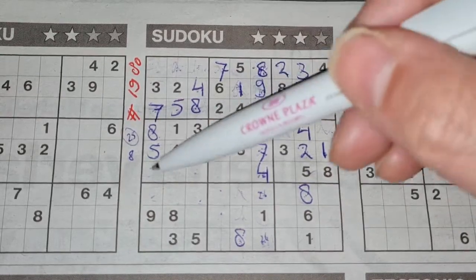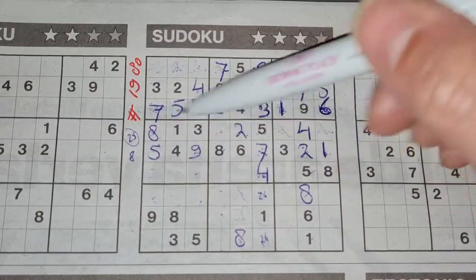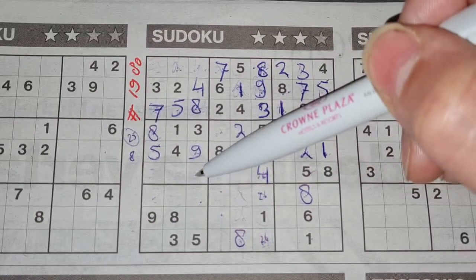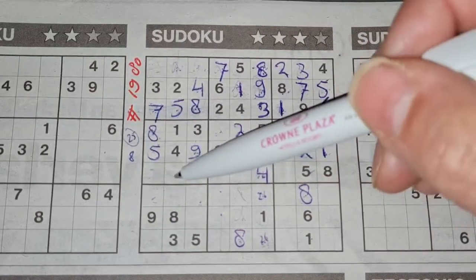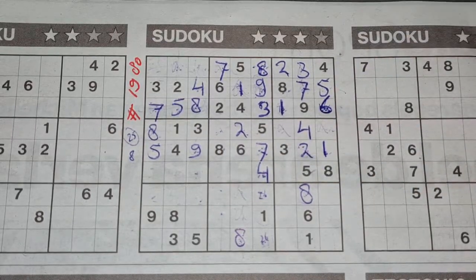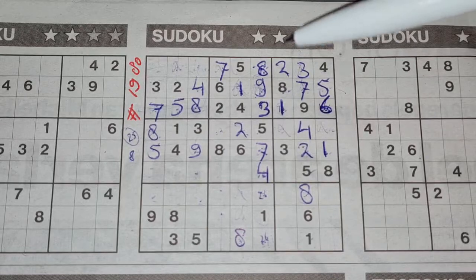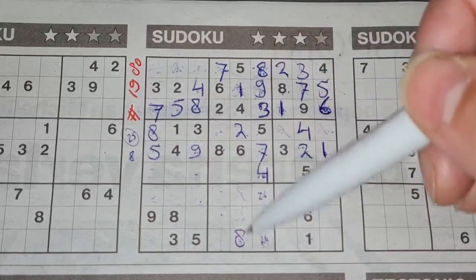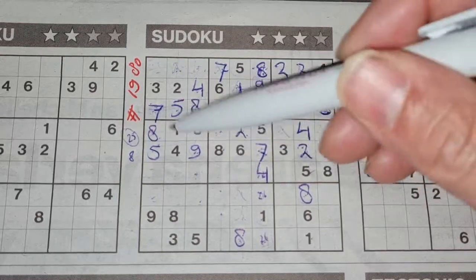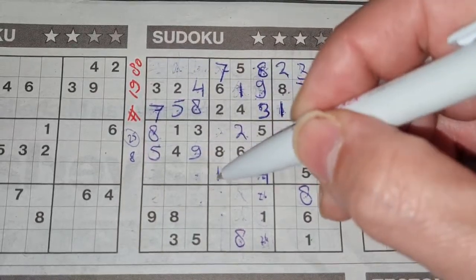Alright, these 3 missing numbers in this big square. The 2 is missing, the 6 is missing in this big square, and the 7 is missing. 1 in this column, 1 in the middle column, so the column next. The only 2 places for the 1 should be here or there. We see there 1, no 1 there. 1 should be there.